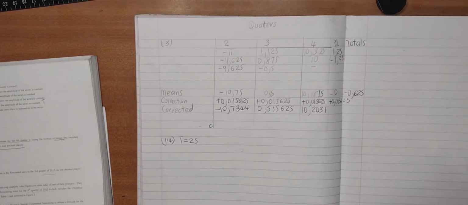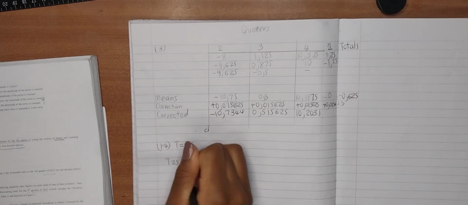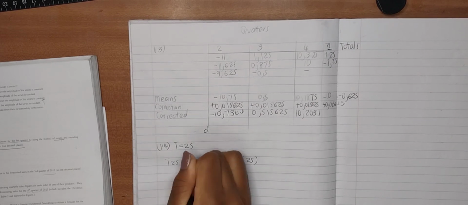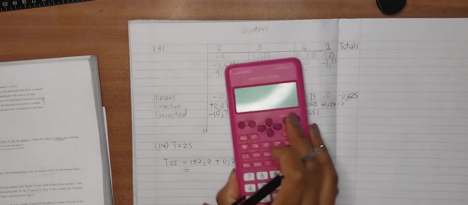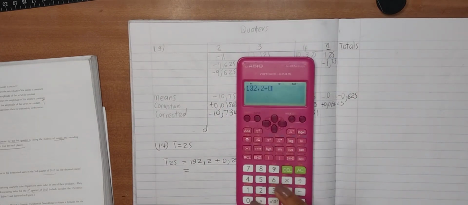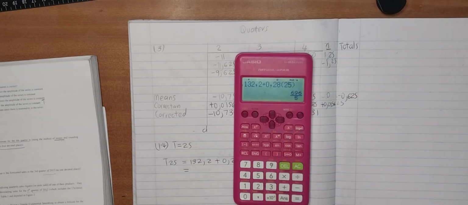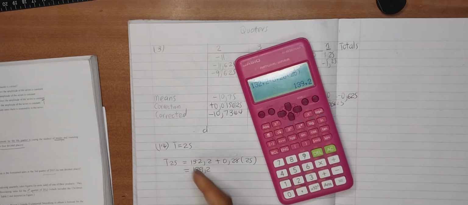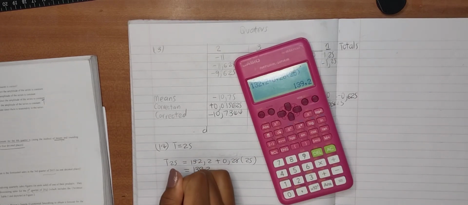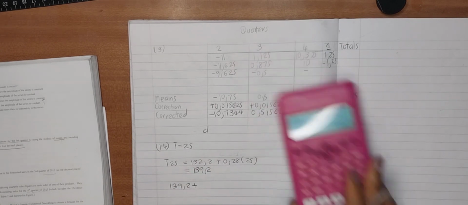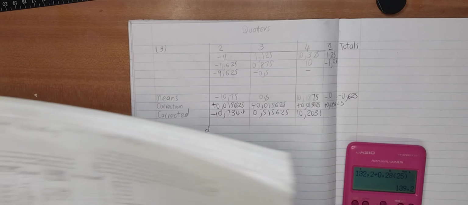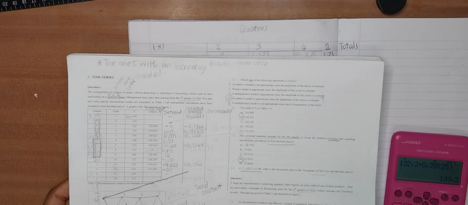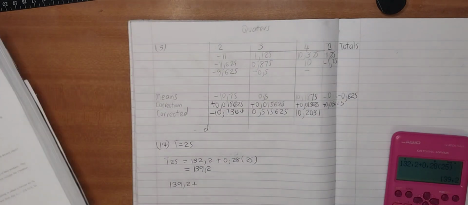So I use the regression formula that I'm given. T25 is equal to 132.2 plus 0.28 times 25. Okay, you get 139.2, but that's not the forecast. The forecast is always whatever you get plus the seasonality of that. So it's 139.2 plus the seasonality. They said the third quarter, right? So you have to work out where the seasonality falls. So third quarter.